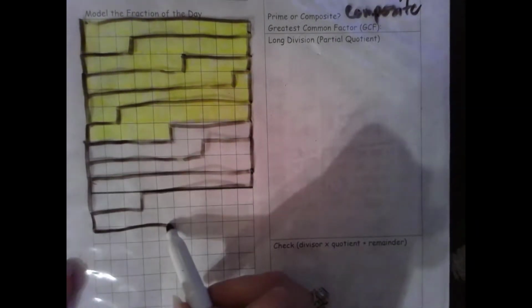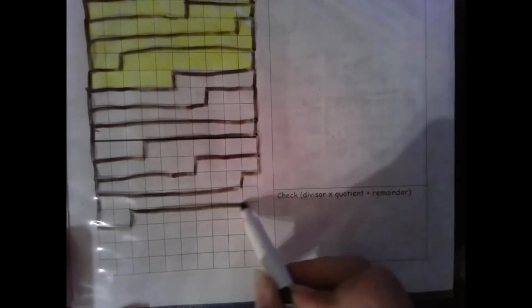So I have 10 plus 3, 7 plus 6, 4 plus 9, 11 plus 2, 8 plus 5, 5 plus 8, and I have 12 left over. Almost enough to make another group of 13. Just one short, so 13 is not a common factor.